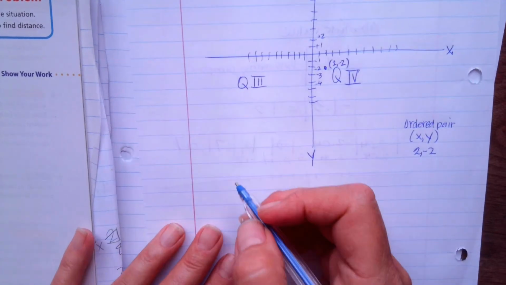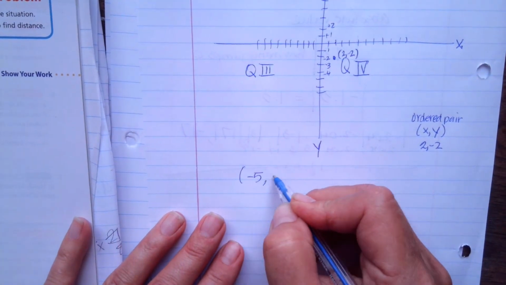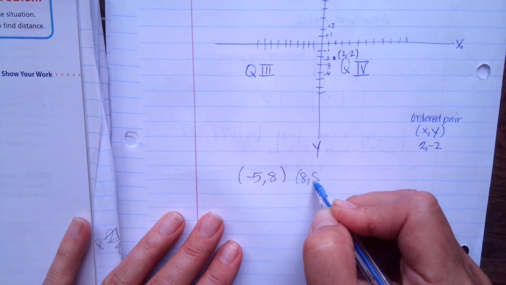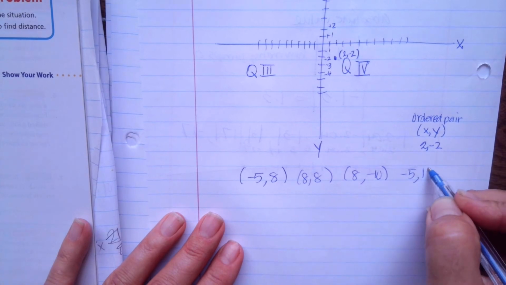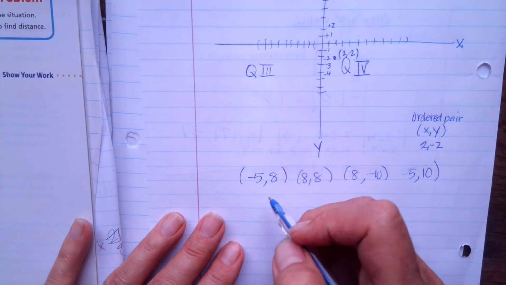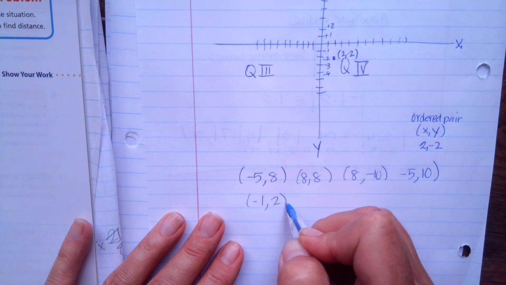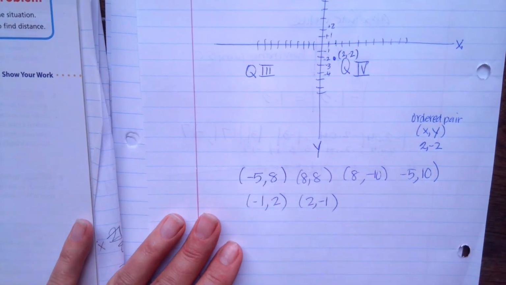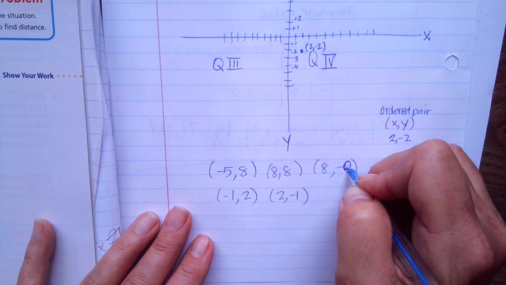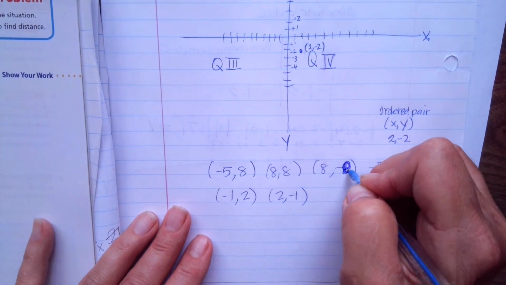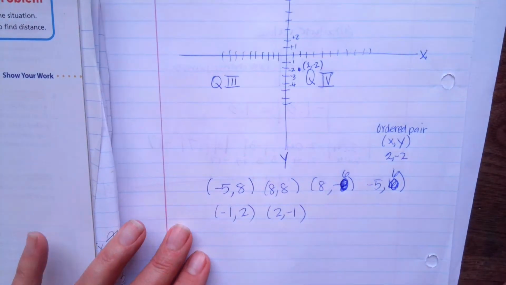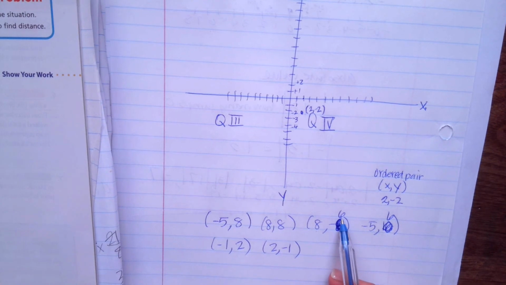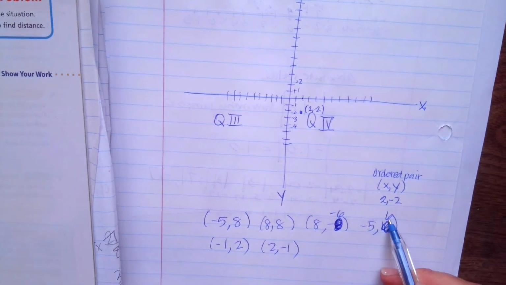So you are going to graph the following numbers for homework. Negative 5 and 8, 8 and 8, 8 and negative 10, negative 5 and 10, negative 1 and 2, 2 and negative 1. Actually, I'm going to change these to 6, just so you don't have to go so far up. So 8 and negative 6, and negative 5 and positive 6.